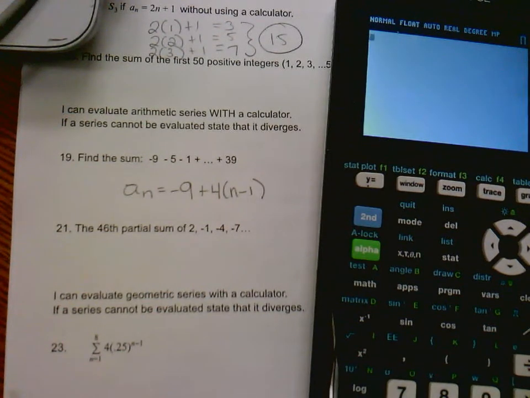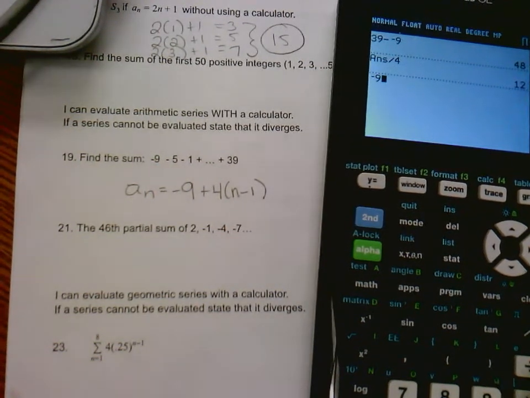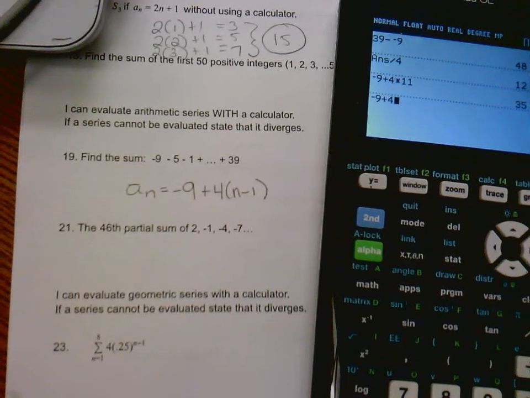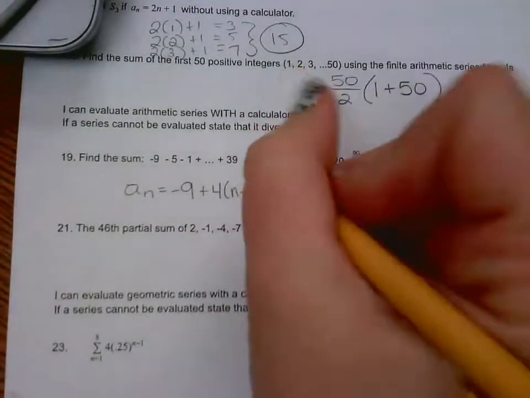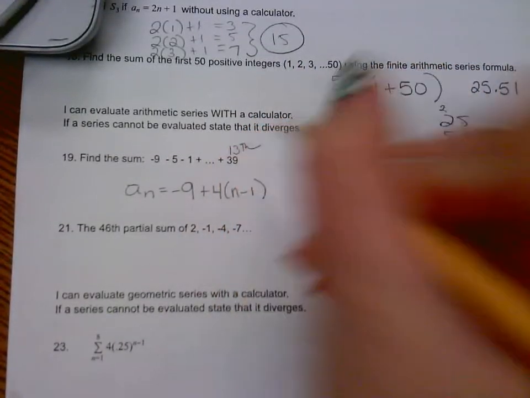I think 12 times. So -9 plus 4 times 12. So if I need n to be the 13th, this is the 13th term.